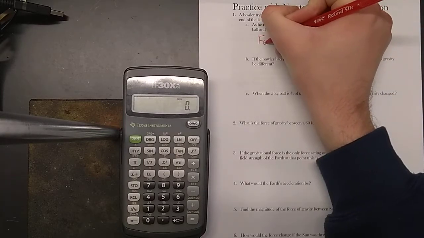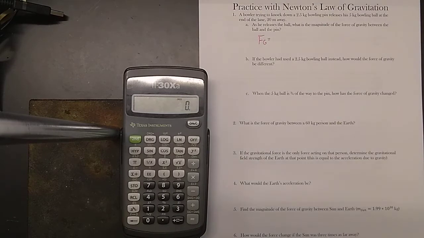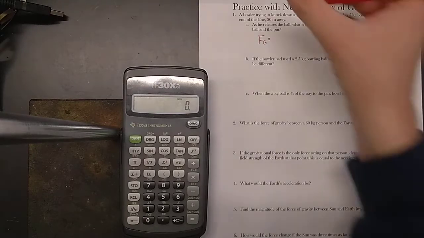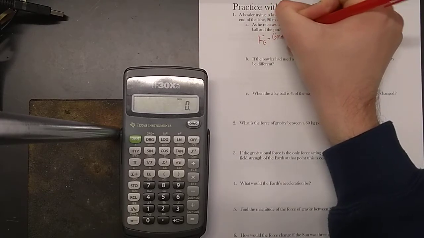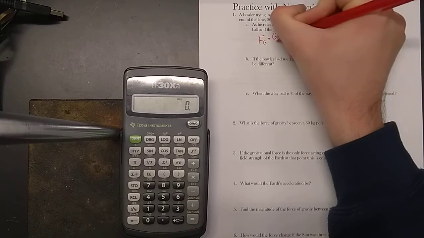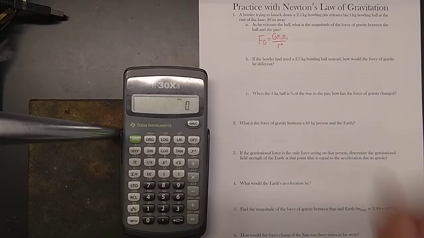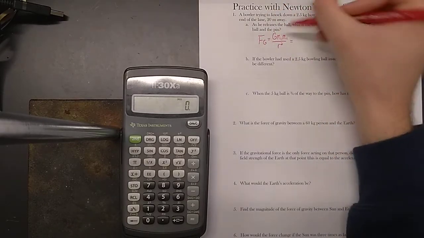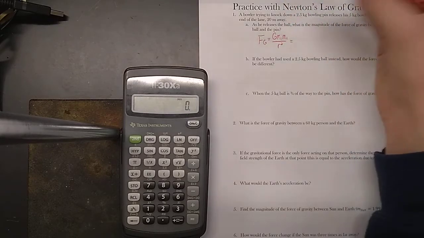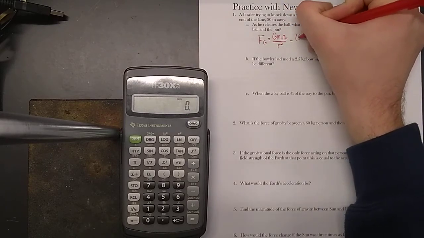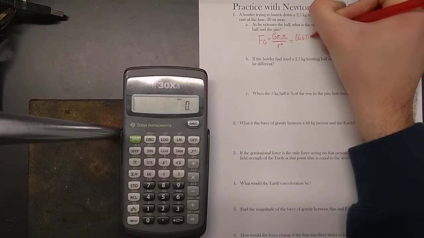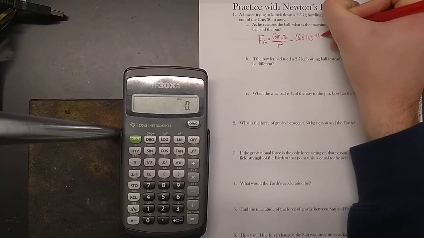Well, we can't use Fg equals mg here because we're not dealing with the force of gravity between the ball and the Earth or the pin and the Earth. We want the ball and the pin. So we have to use the universal law of gravitation, G m1 m2 over r squared. I have numbers for m1, m2, and r, and I know G is a constant, so I can just plug in. G is 6.67 times 10 to the negative 11th newtons times meters squared over kilograms squared.